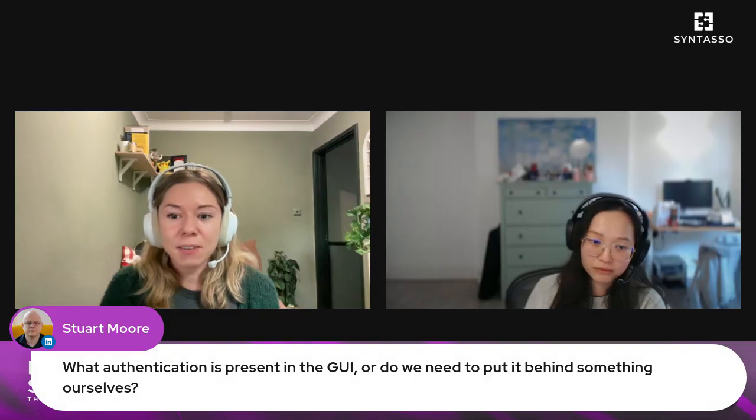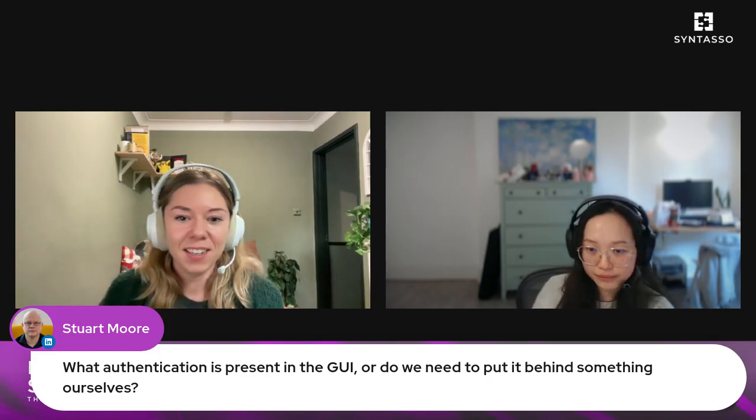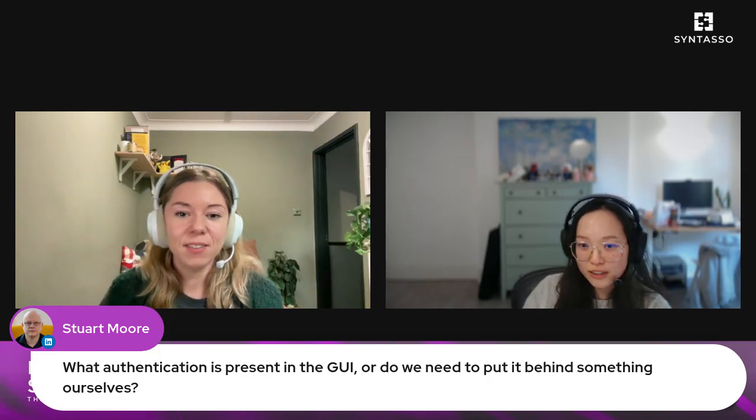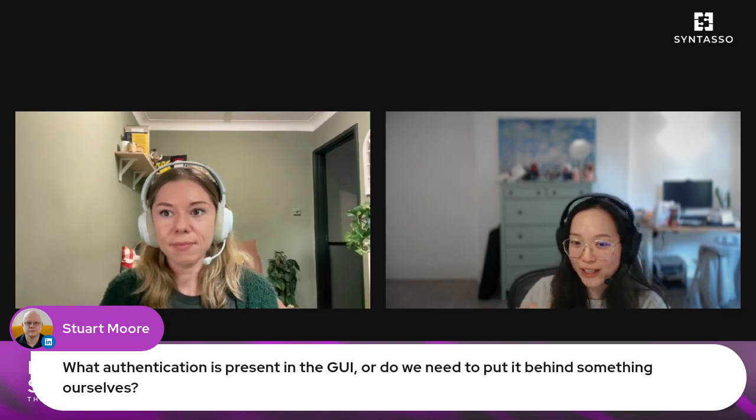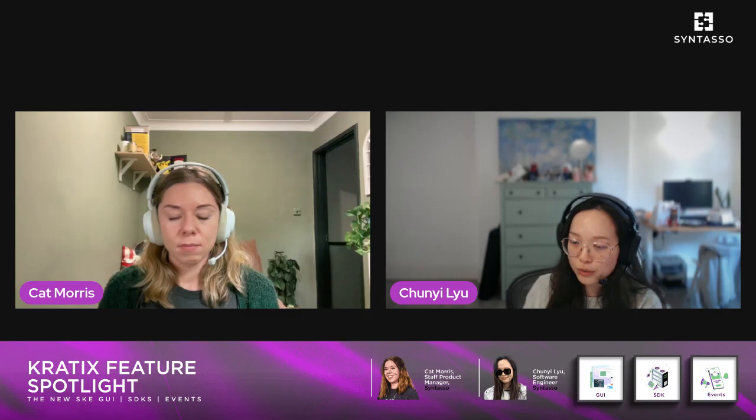So if you want to try that out, we'd love your feedback on both the CLI and the GUI compound visibility. We have a question from Stuart, which is, which authentication method is present in the GUI, or do we need to put it behind something ourselves? Yeah, I will take that one. So as part of the demo, I think you saw me generating a token. By default, the GUI is going to be deployed associated with a service account, and from there, it's very familiar. It's very similar to how you would do service account authentication with any kind of services in K8s. You generate a token, the token will last for a bit, and then you use that token to authenticate. Of course, you have the option of putting it behind something else. That's something that you can totally do.